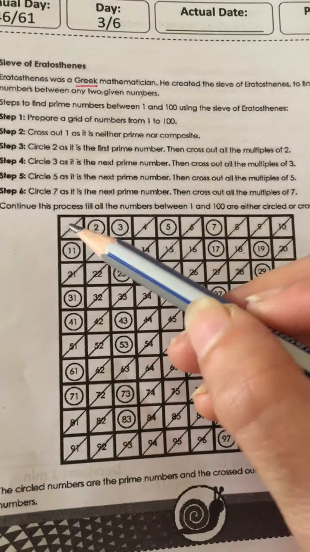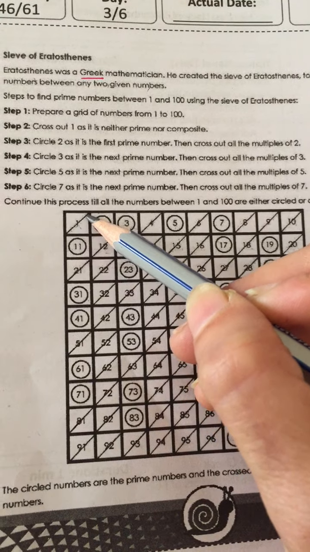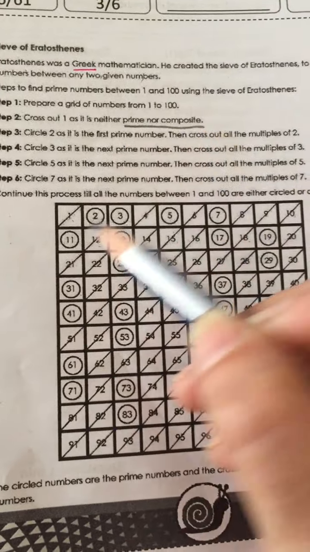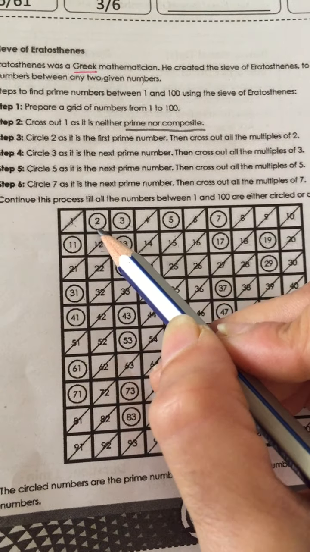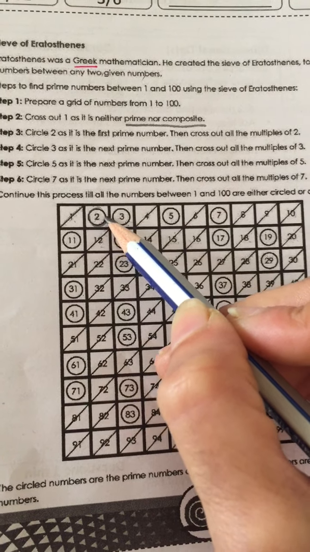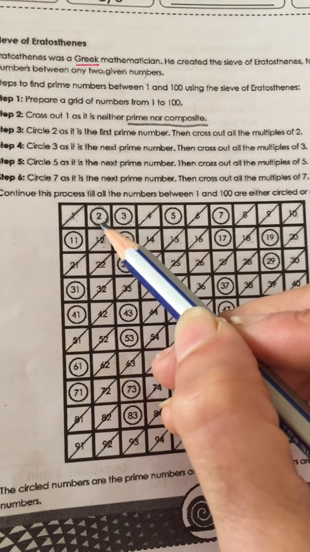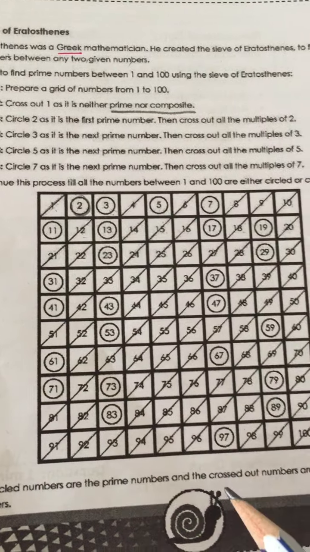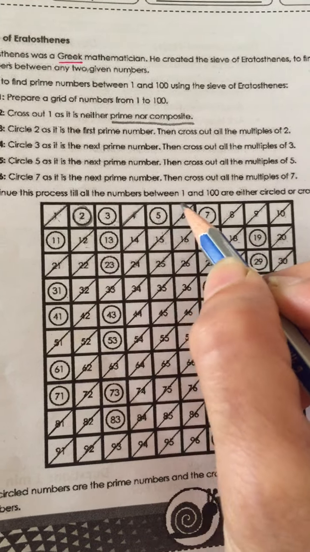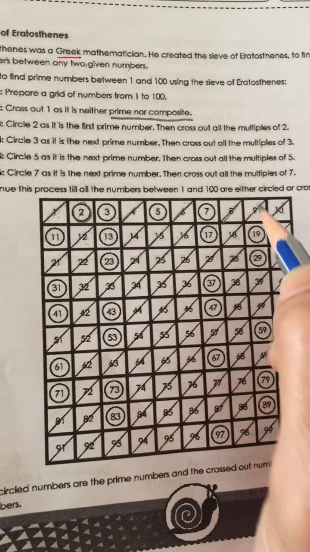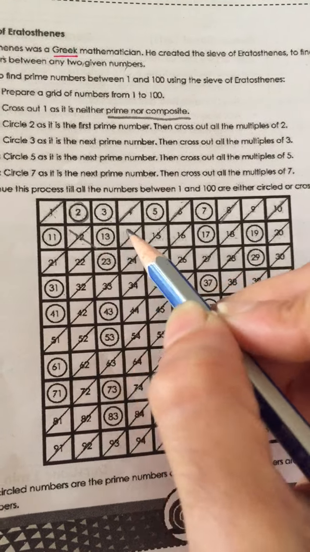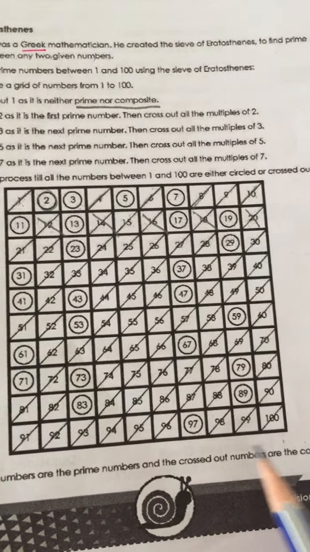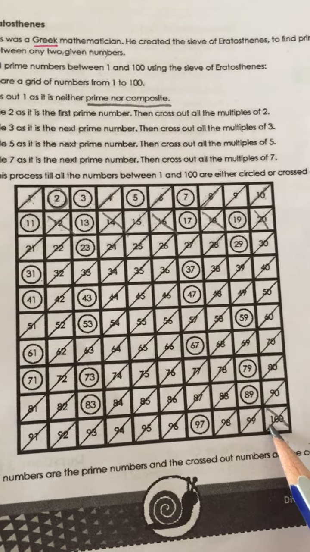Next step, he cancelled 1 because it is neither prime nor composite. The next number you have to circle. Now whatever numbers come in the table of 2, you have to cancel from this whole table. So 4, 6, 8, 10, 12, 14, 16, 18, 20. So you go on cancelling all the numbers till 100.